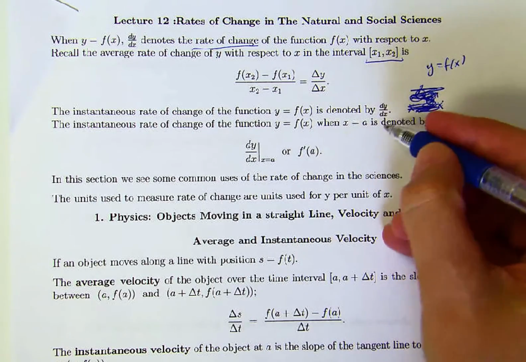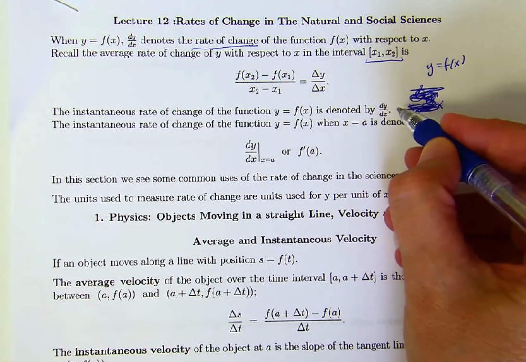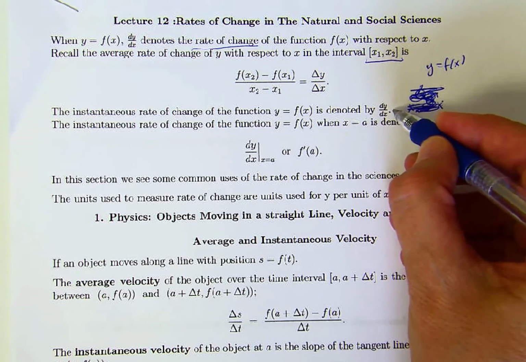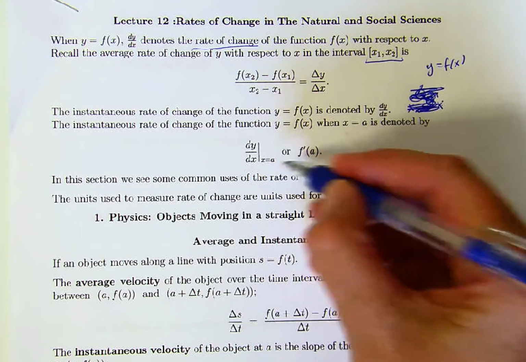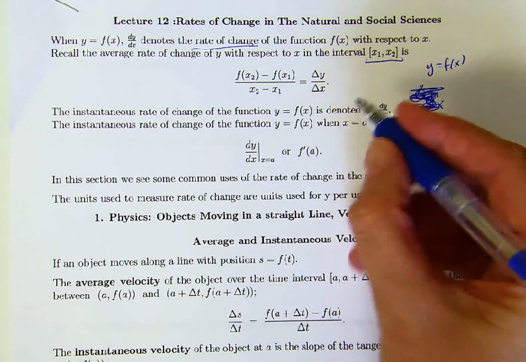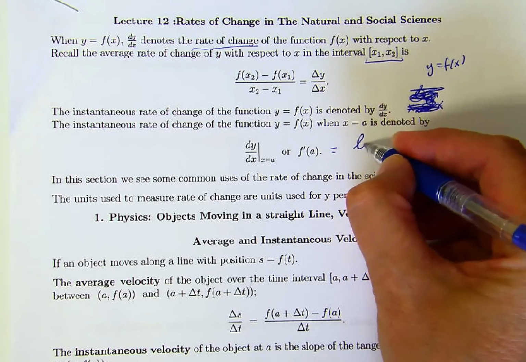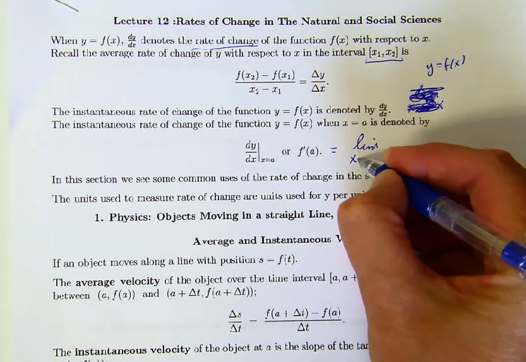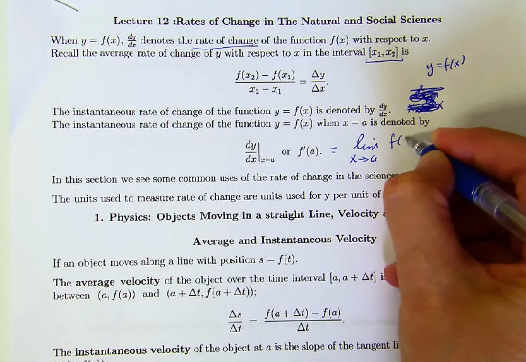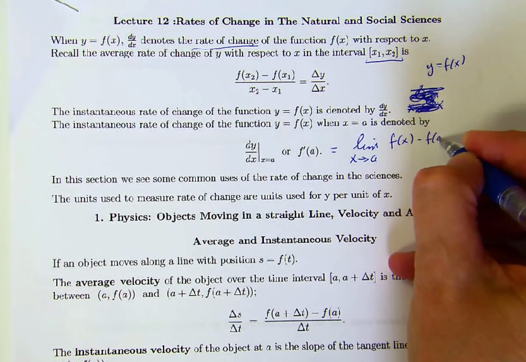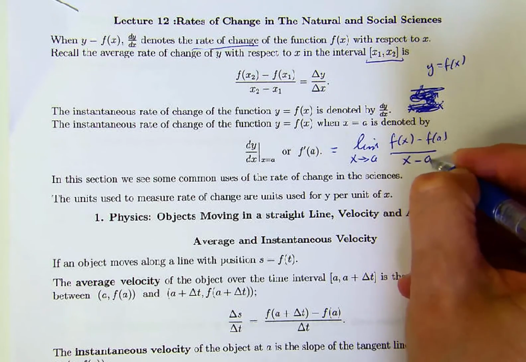And the instantaneous rate of change at the point a is denoted by dy/dx at x equals a, or f prime of a, and this is the limit as x tends to a of (f(x) − f(a)) / (x − a).